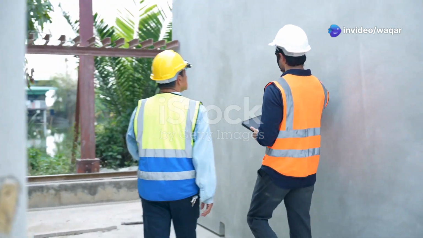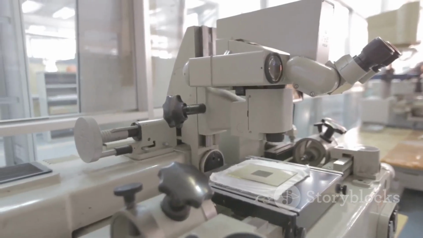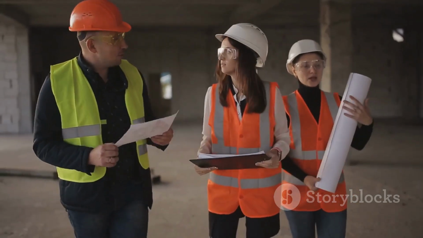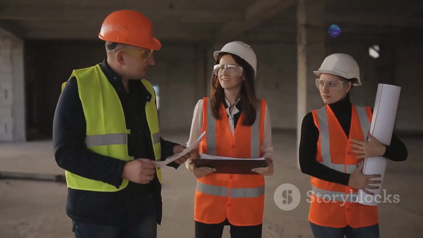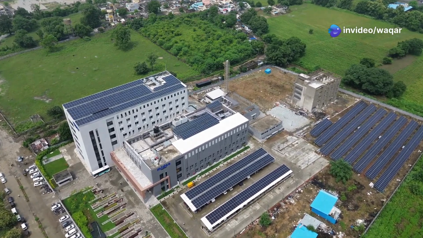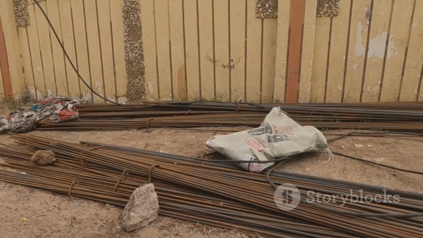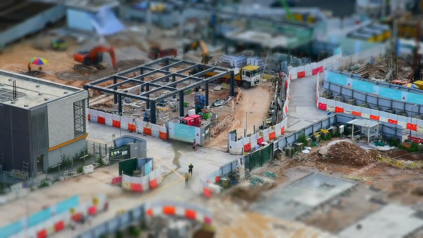Now, before any material steps foot on site, it's gotta pass muster. That's where testing and acceptance criteria come in. Think of it like quality control, making sure everything meets those strict standards. And in today's world, we can't forget about Mother Nature. You'll often find specs pushing for eco-friendly, sustainable, and recyclable materials. Good for the planet, good for everyone.